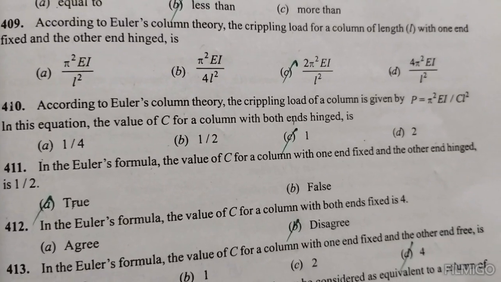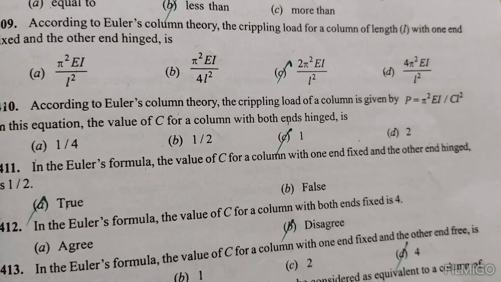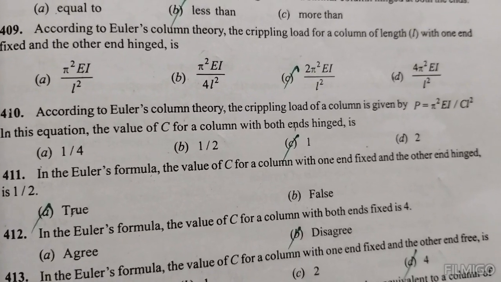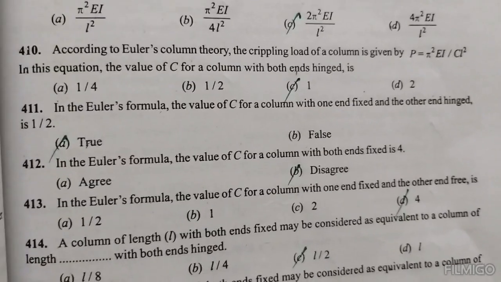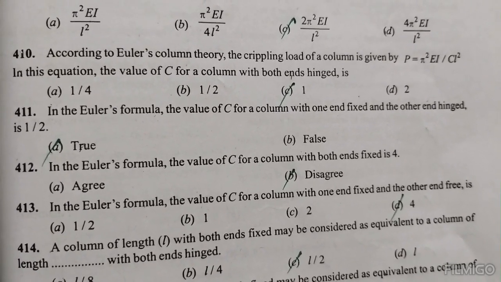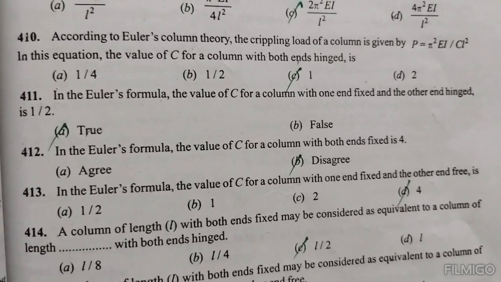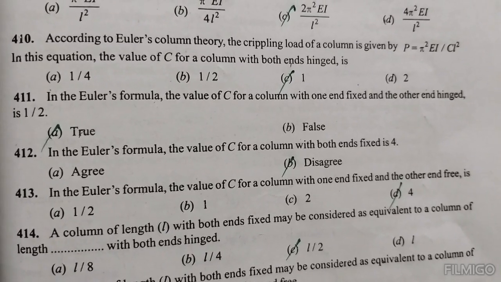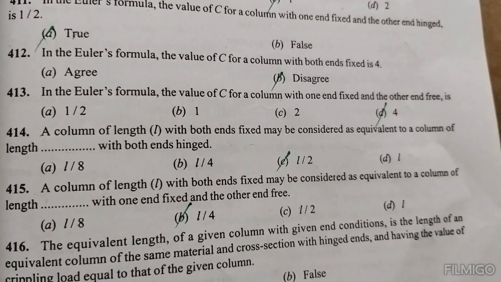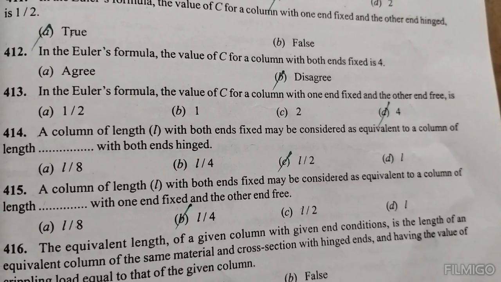According to Euler's column theory, the crippling load of a column is given by P equals pi square EI by C L square. In the equation, the value of C for a column with both ends hinged is 1. In Euler's formula, the value of C for a column with one end fixed and the other end hinged is 1 by 2, true. The value of C for a column with both ends fixed is 4. The value of C for a column with one end fixed and the other end free is 4.